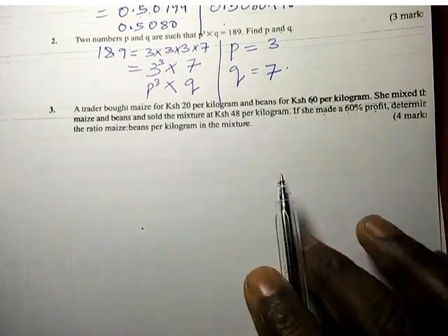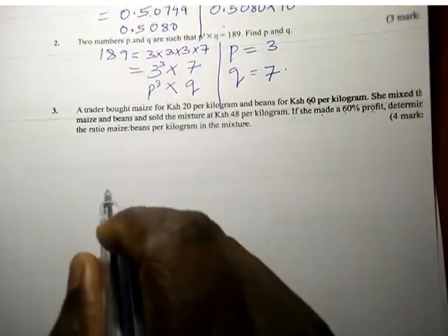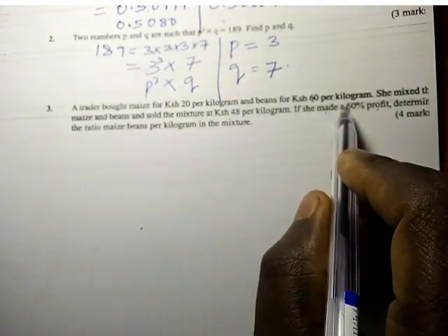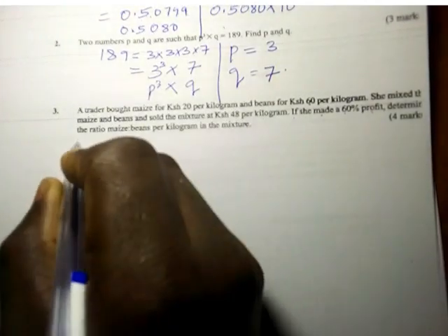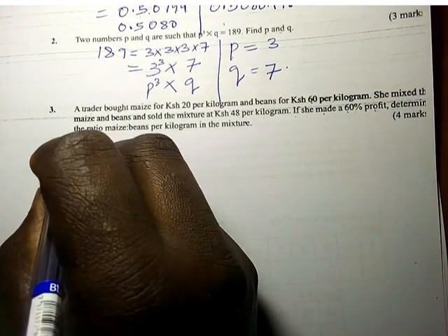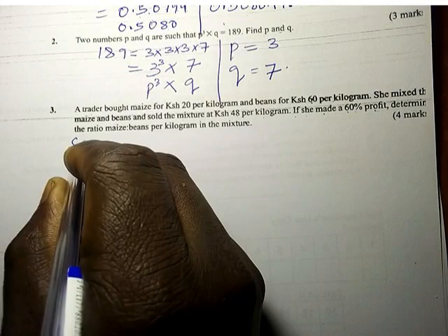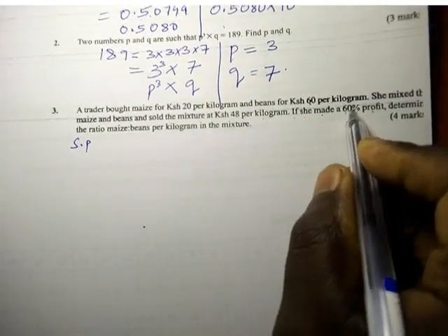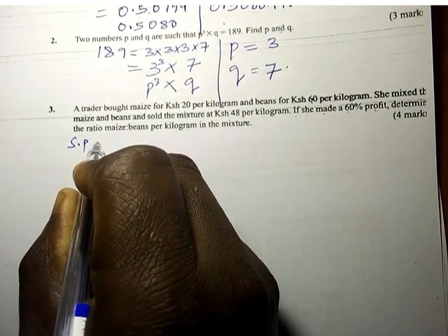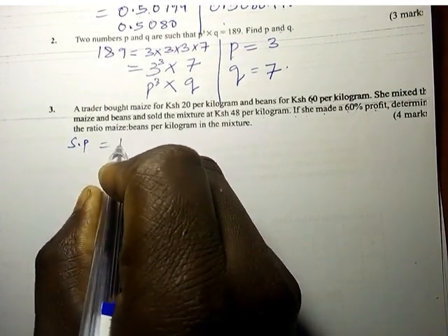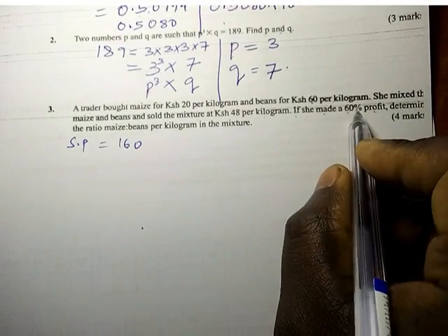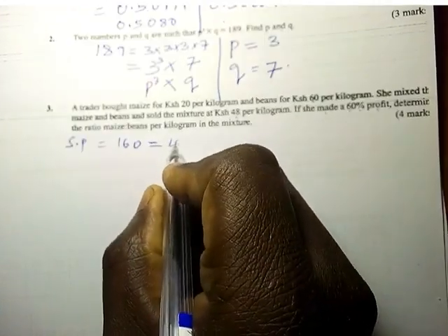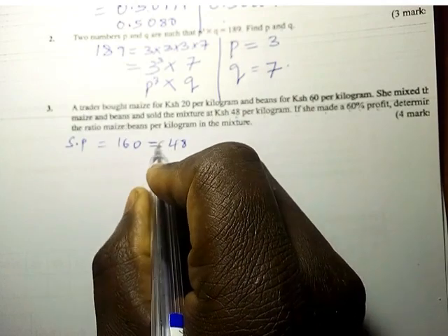So the first thing we look for is the price before the increase. So the selling price before he made a profit will be 160, that is 100 plus 60, equal to the price of the mixture, 48 shillings.